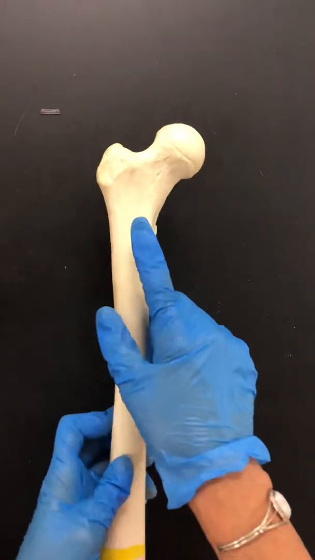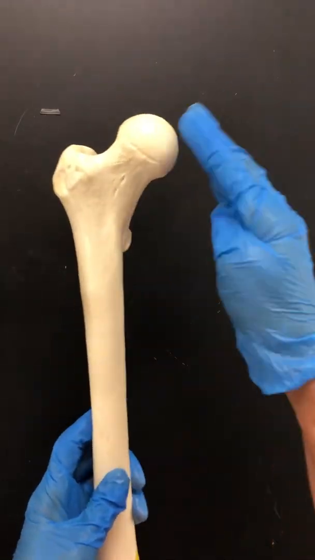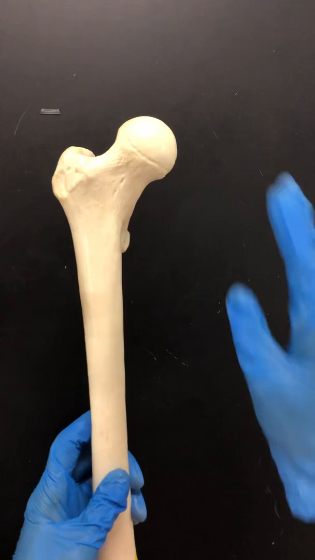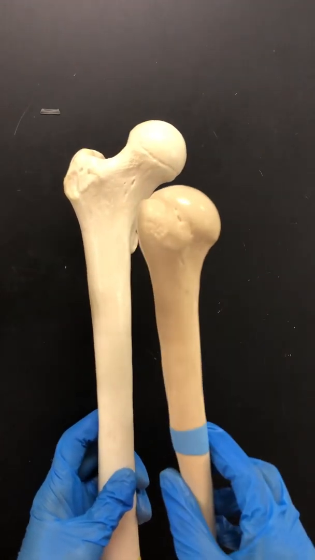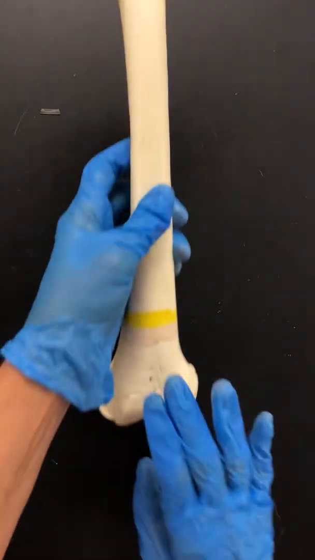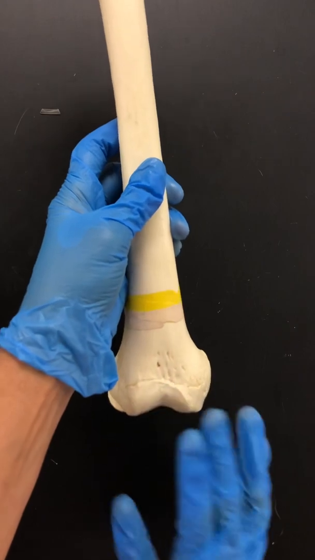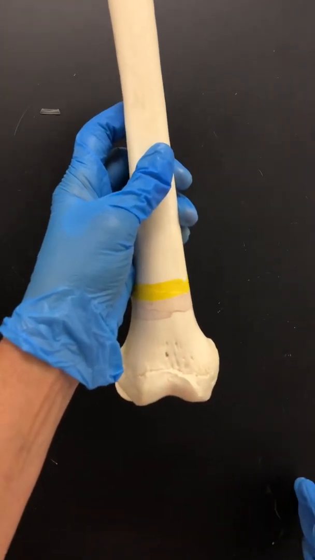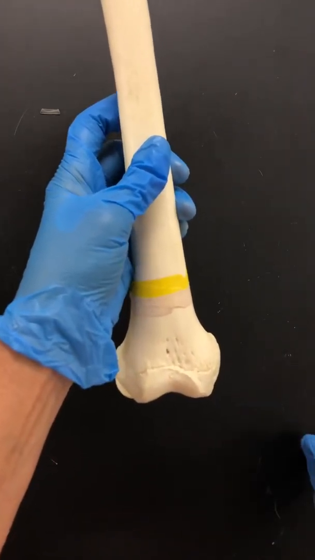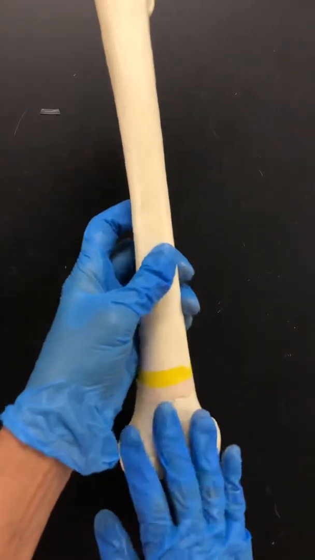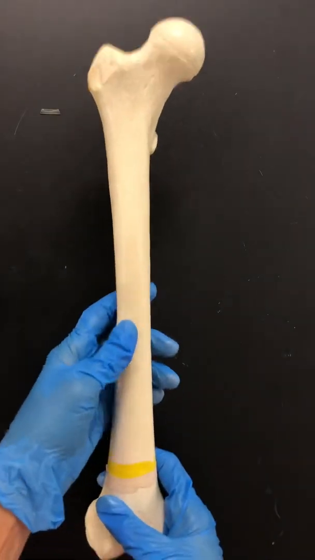And this is going to be a right femur. The head is going to face your head, just like the head of the humerus faced your head. And then down here, the patellar surface has to be anterior, because your kneecap, or your patella bone, is on the anterior side of your body, not posterior. That would make this a right femur.